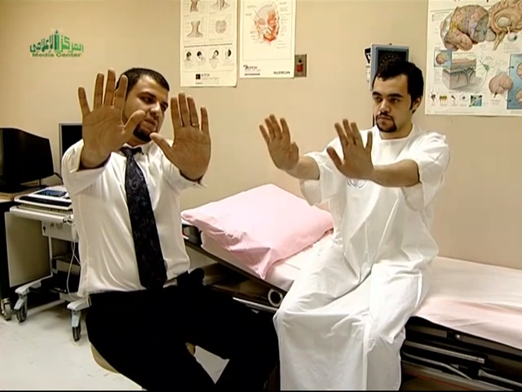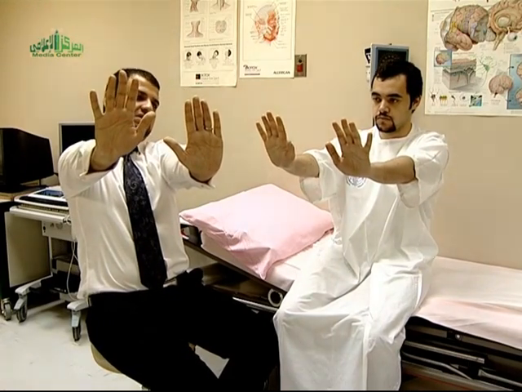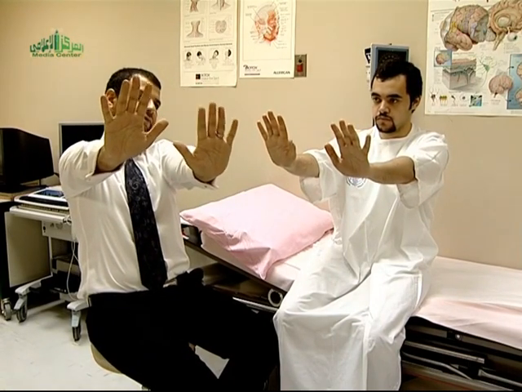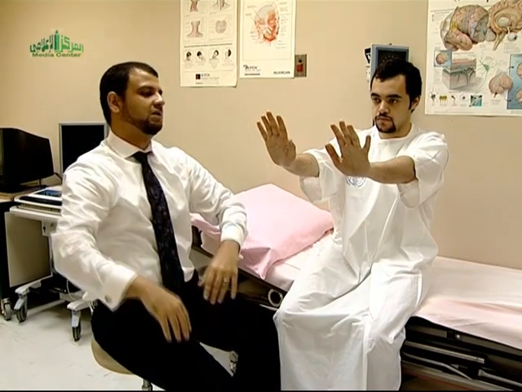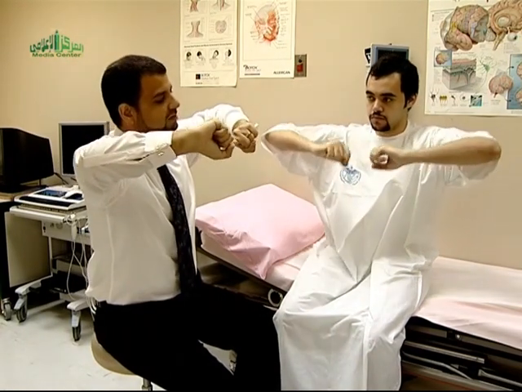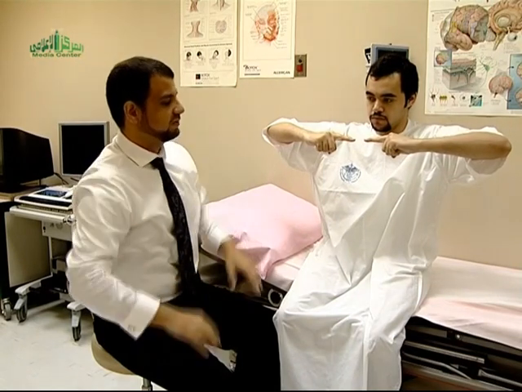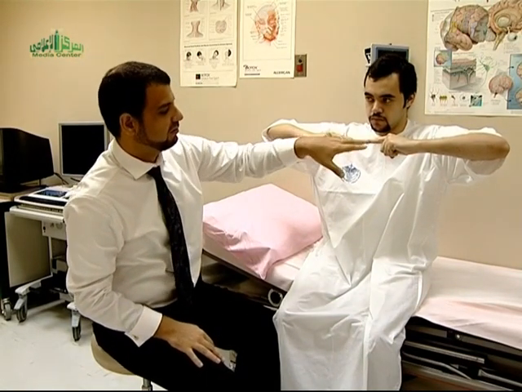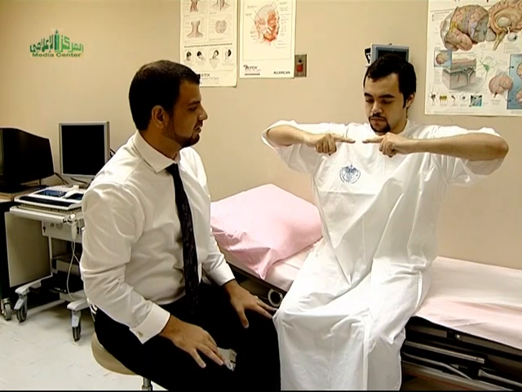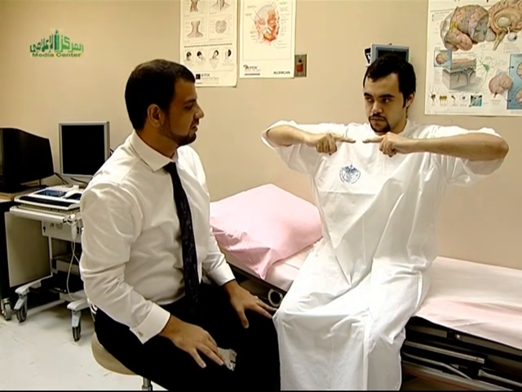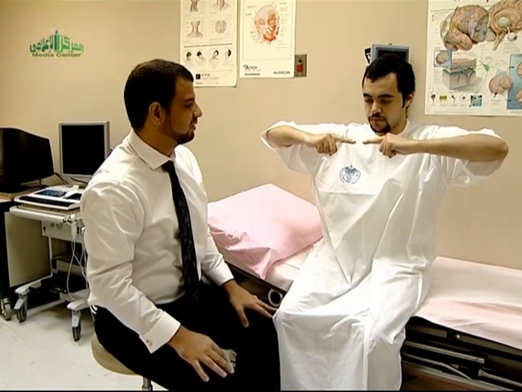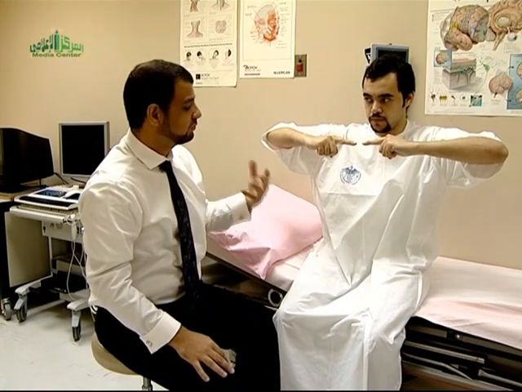So that's the test for asterixis. If there were asterixis, people would do like that irregularly. This way you're comparing one hand to the other hand. So all of these are various maneuvers one can use to look for tremors, in addition to rest.